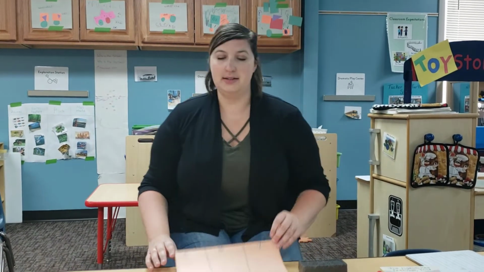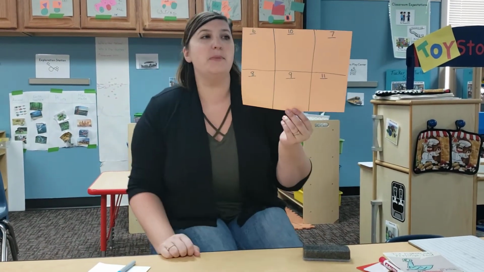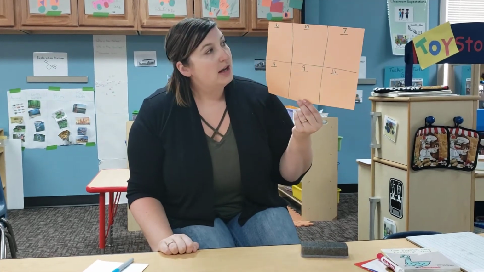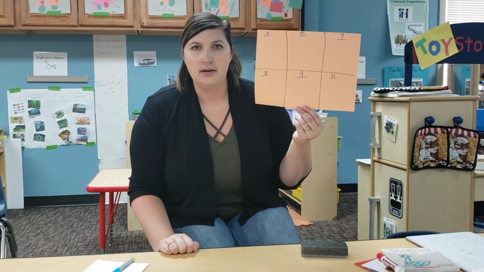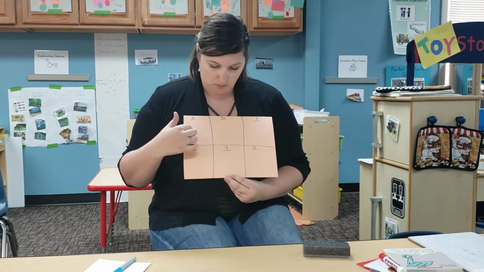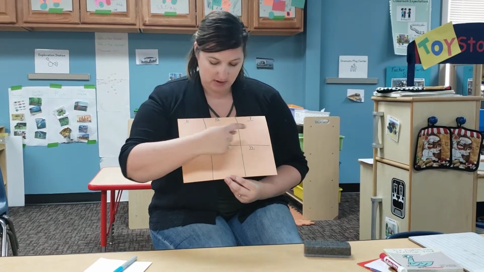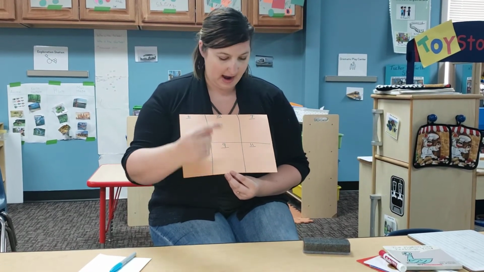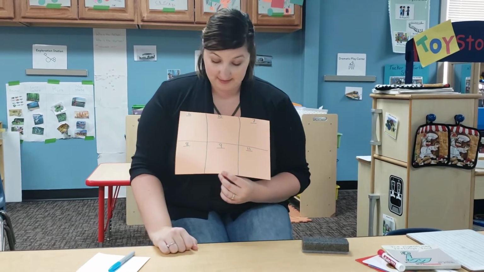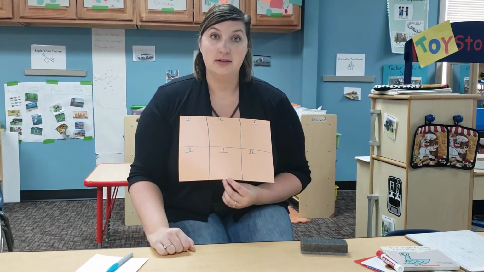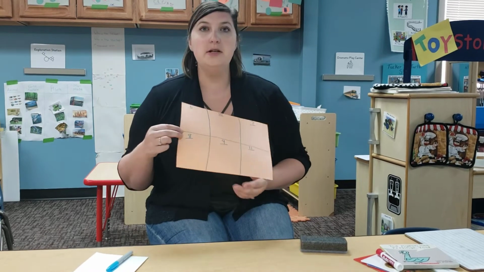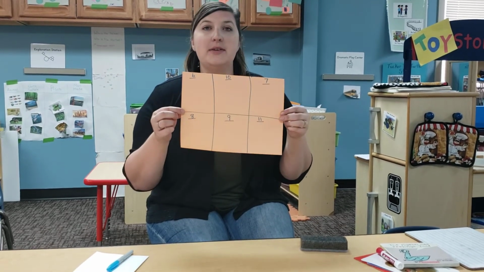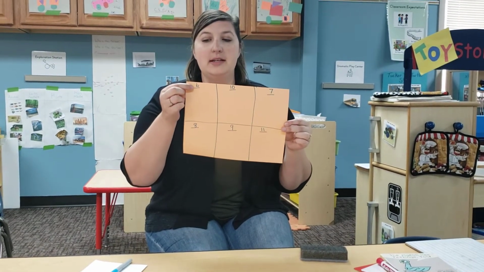And what Mrs. R has done is she has broken this piece of construction paper into, how many squares are there? Okay, let's count. I have 1, 2, 3, 4, 5, 6. I have 6 squares right here. And Mrs. R has put some numbers in each square. Let's see if you can tell me the number.